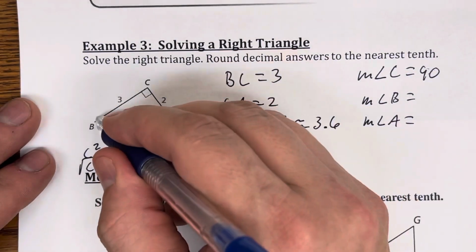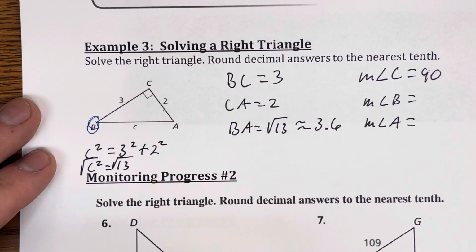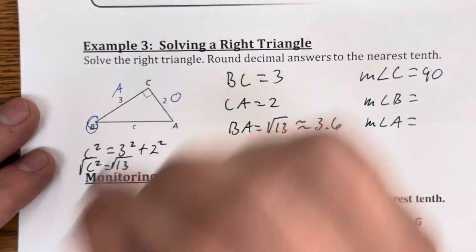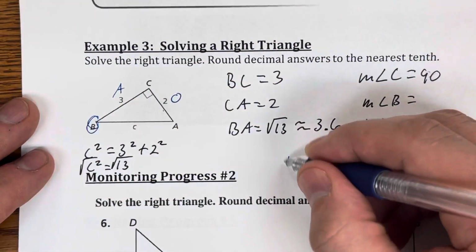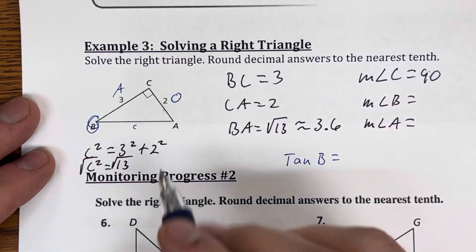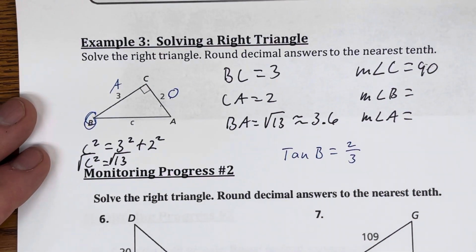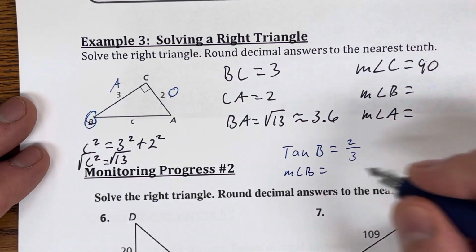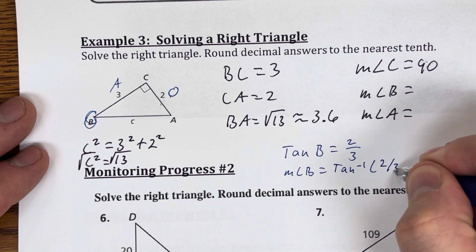So here's angle B. The two sides that I have whole numbers for are 2 and 3, so I want to use whole numbers. So this is opposite, this is connected to it, it is adjacent. The ratio with opposite and adjacent is tangent. So the tangent of the angle, it's B, we don't know it, is equal to 2 over 3. So when I find the missing angle, I have to use the inverse. So the measure of angle B is equal to the inverse tangent of 2 over 3.